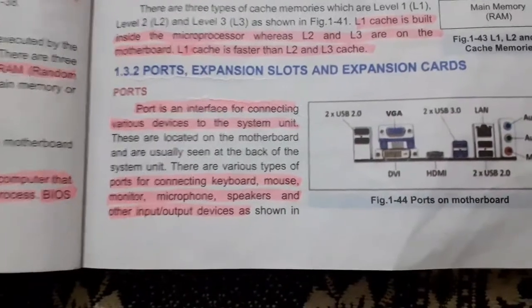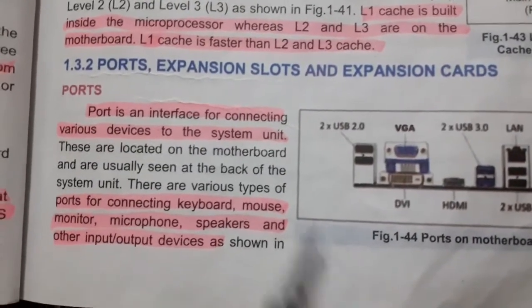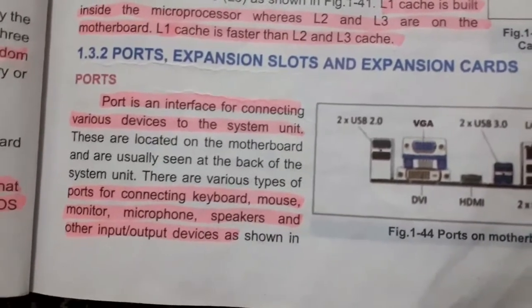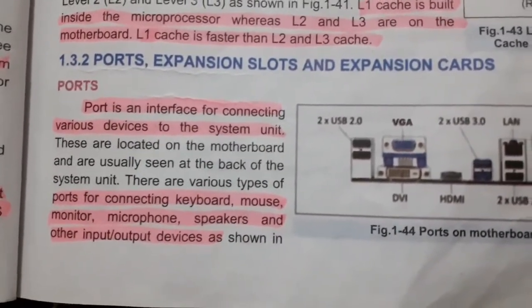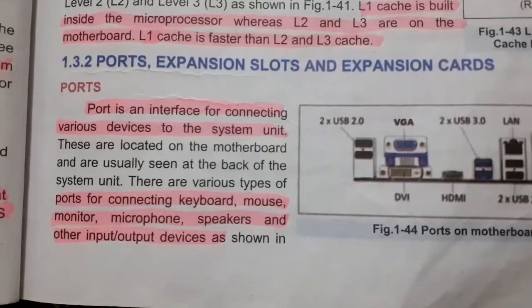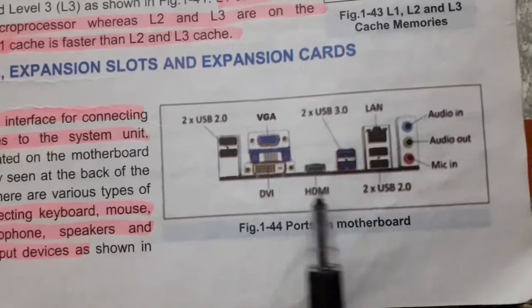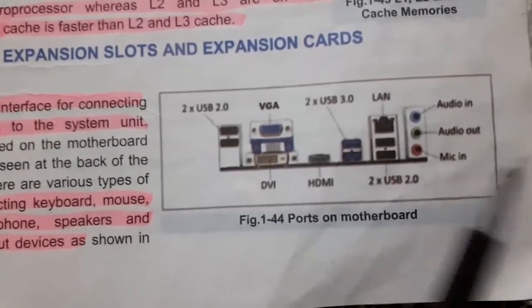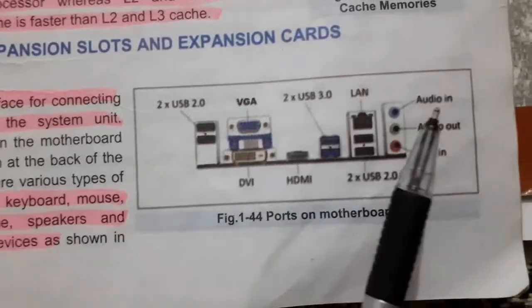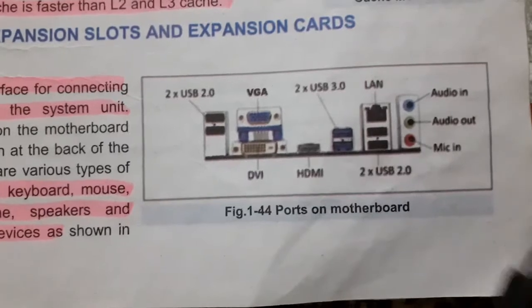Okay students, let's discuss from the book, page number 27, topic ports. A port is an interface for connecting various devices to the system unit. You have to highlight this. These are located on the motherboard and are usually seen at the back of the system unit. There are various types of ports for connecting keyboard, mouse, monitor, microphone, speakers, and other input-output devices. And you can see in the figure also: HDMI, DVI, VGA, USB port, LAN for internet connection, audio in, audio out, then miscellaneous.